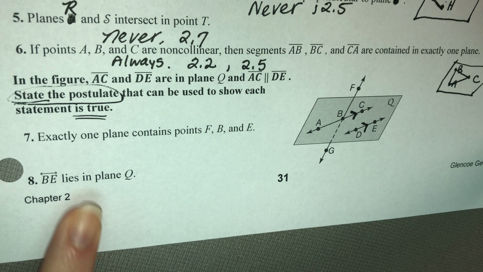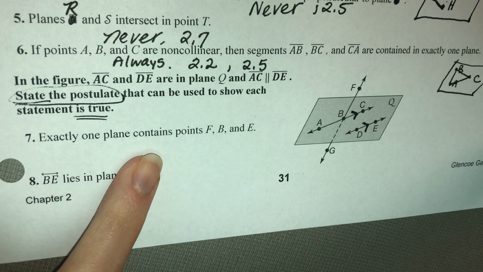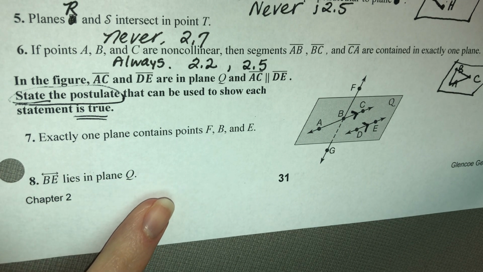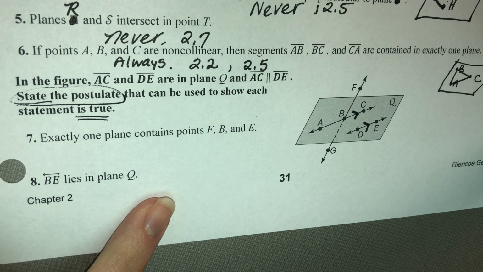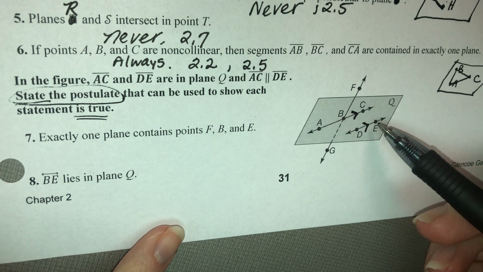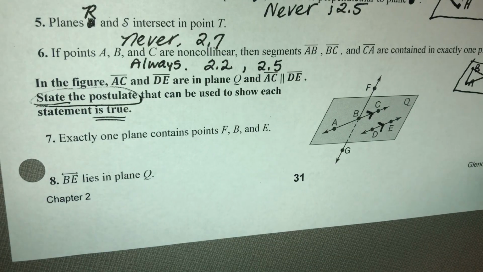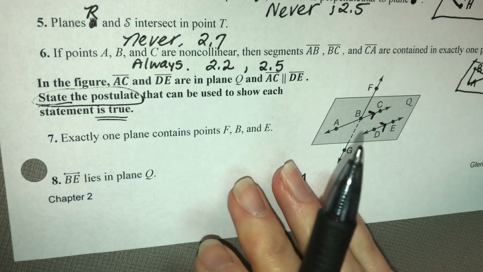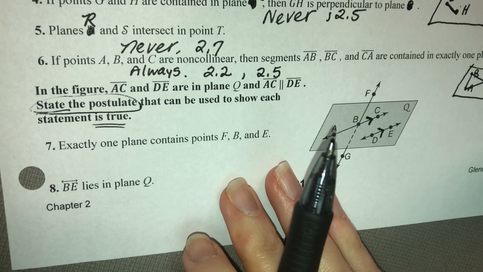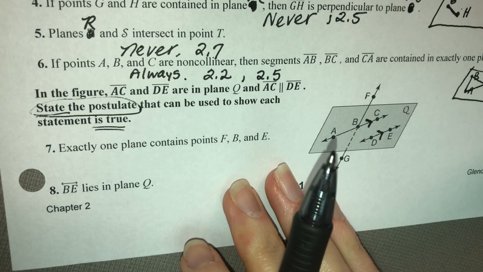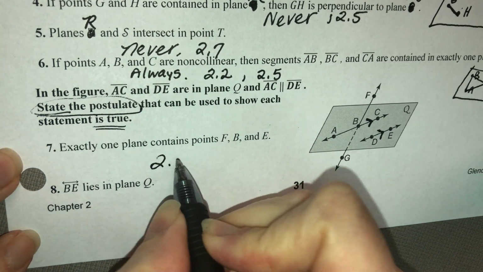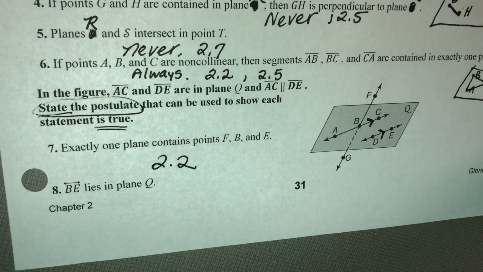So for number 7, it says exactly one plane contains points F, B, and E. So that is a true statement. Now I know that they didn't draw a plane through F, B, and E, but through any three non-collinear points, there is a plane. And that is by postulate 2.2. So whether it's drawn in the picture or not, any three non-collinear points form a plane.